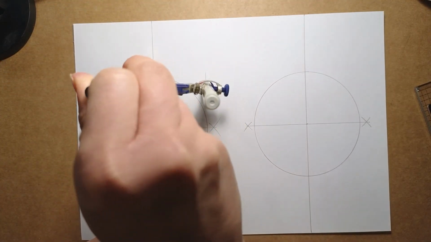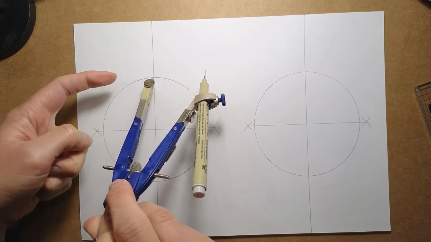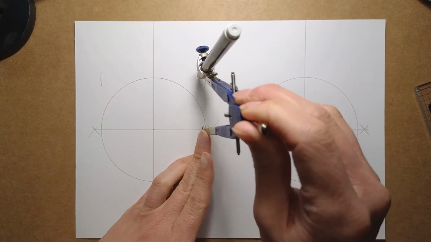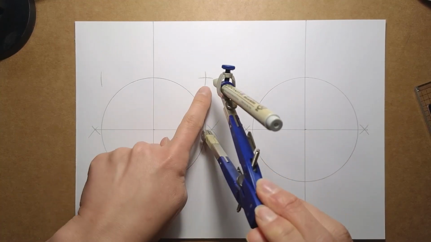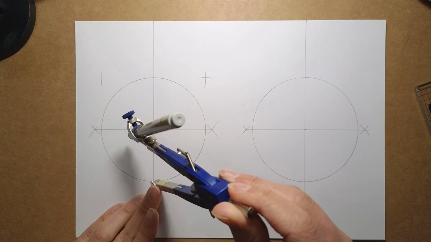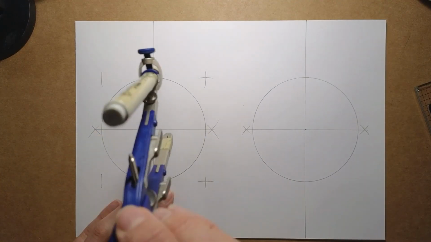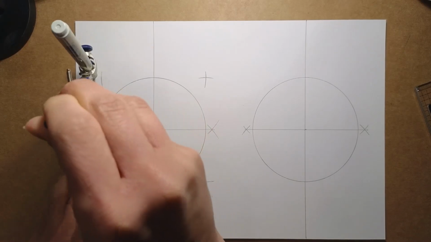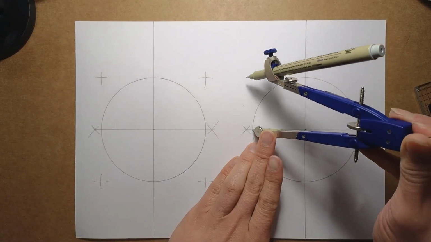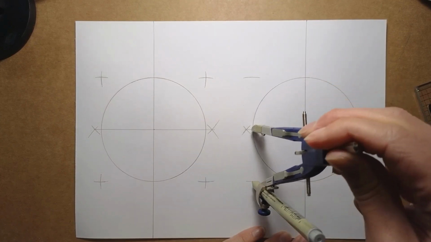This time I'm not drawing the whole petals, so just a little arc roughly level with where my compass point is, be it horizontally or vertically, and you should get these intersections, which are like the points of the petals, but we are just minimizing the number of lines on that drawing. And this circle should be the same size, so we can go ahead and use that.